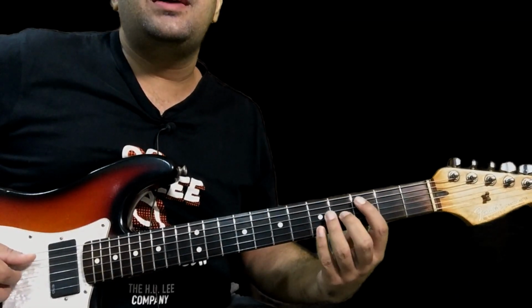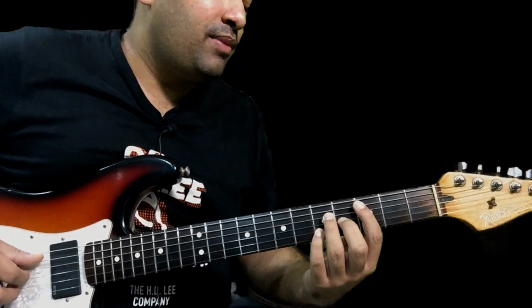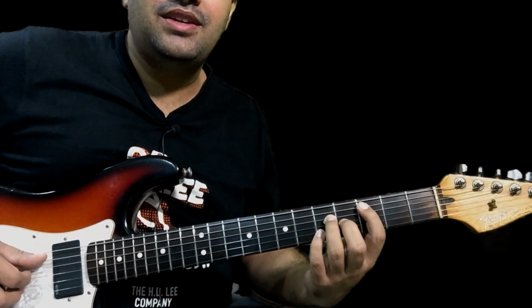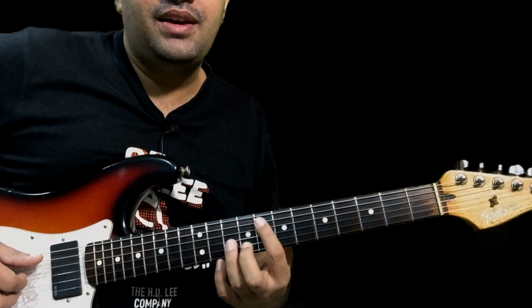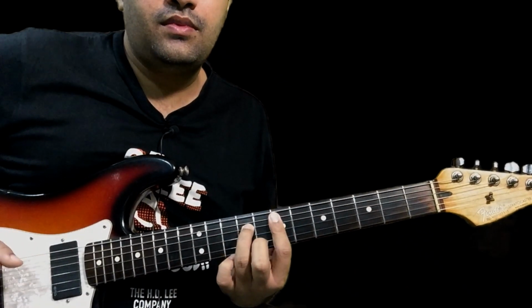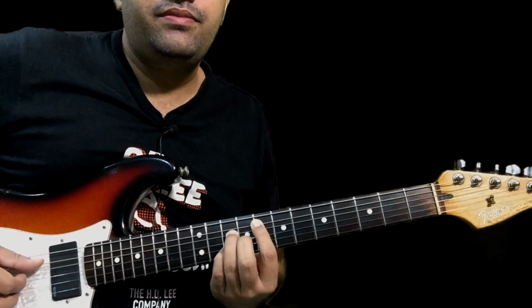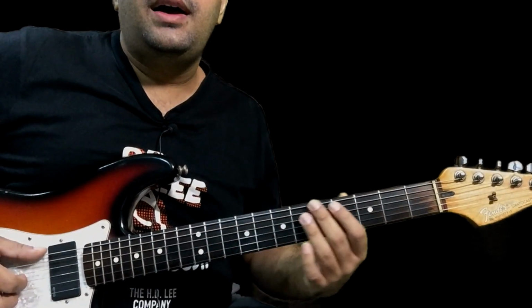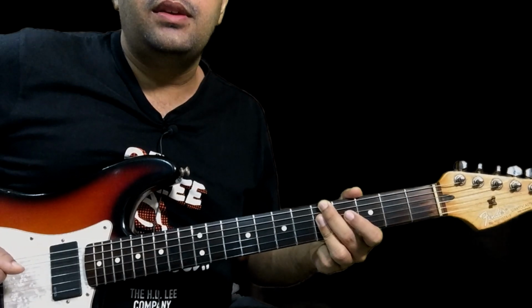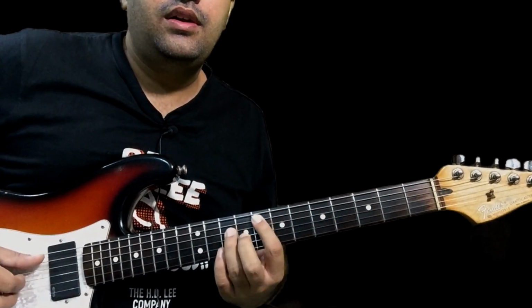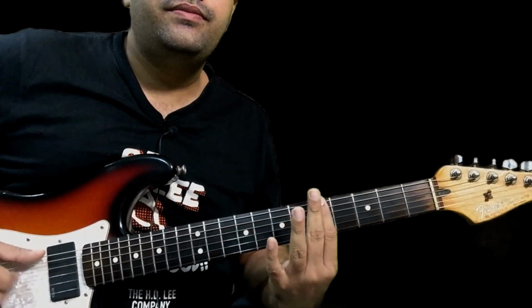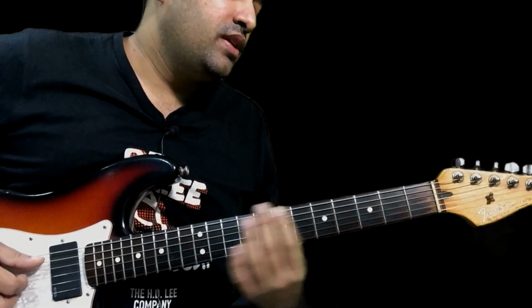So the E note will be there in 4 chords among the diatonic chords, that is C major 7. Then you can have it with E minor 7 as well, F major 7, and the last one is the A minor 7. That is the 1, 3, 4 and the 6 chord.